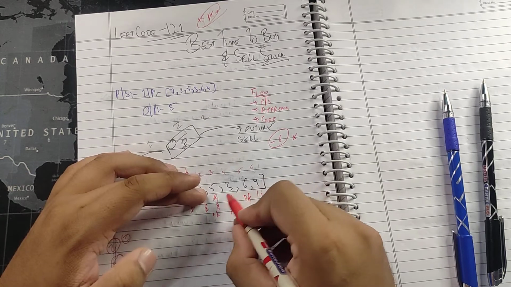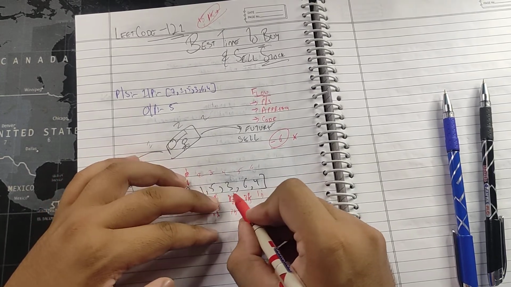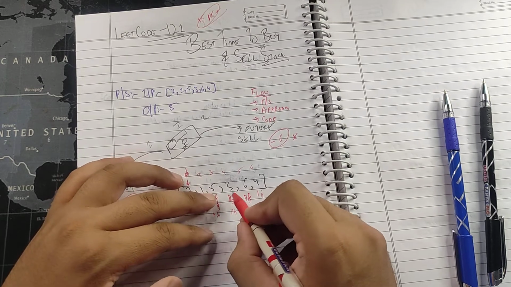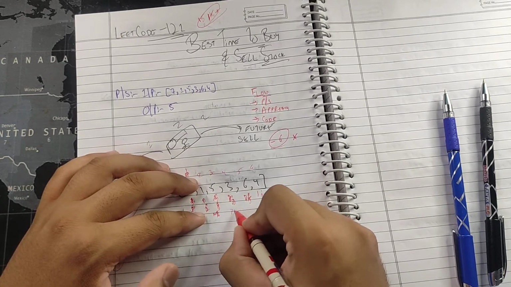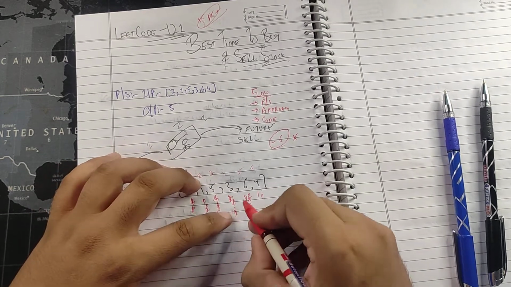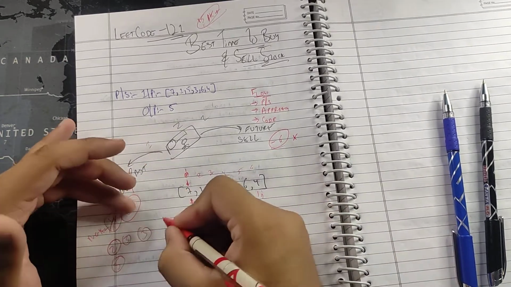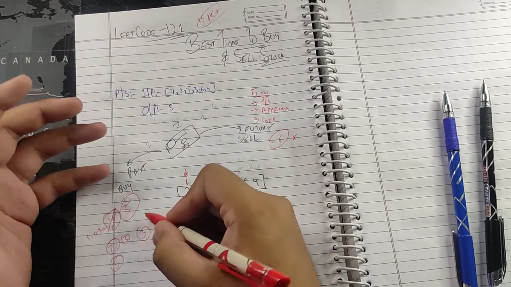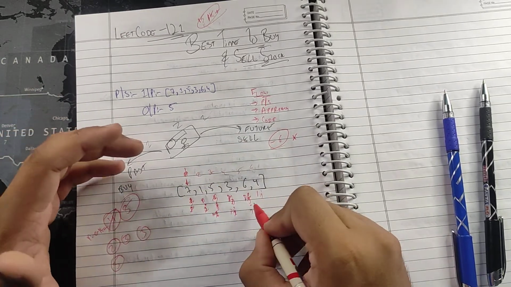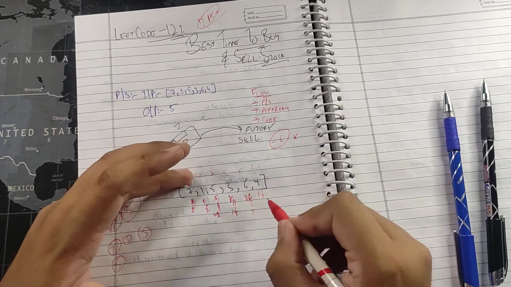Now I will check whether the past is good or not. No, the past is not good. So what will happen? Again, my I pointer will move over here and my J will go over here. So it will say, is the past good? Yeah, the past is good. But what's the difference I'm getting? I'm getting 3, and my max, the previous value, is 5. So 5 is greater. So I don't want to buy it on the 4th day. This one. Okay.